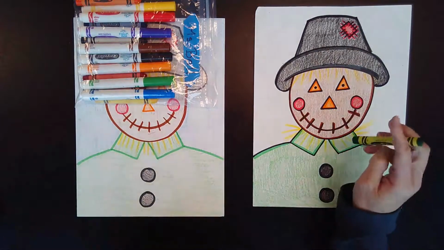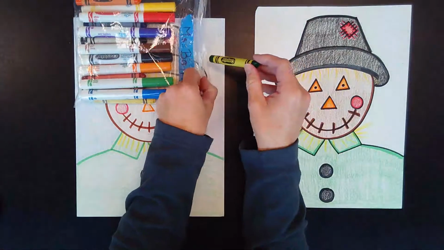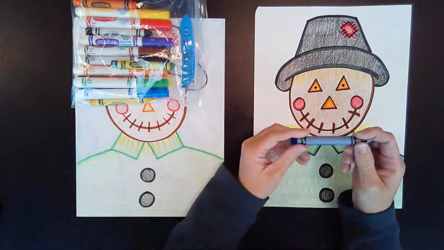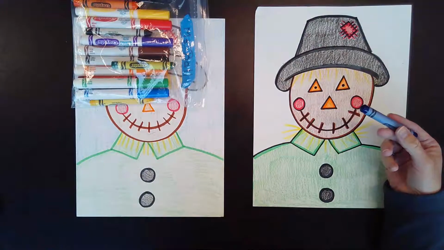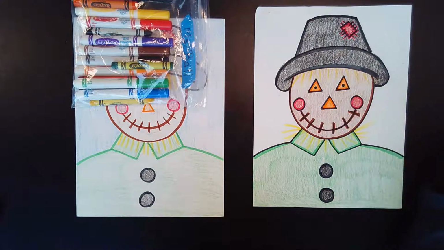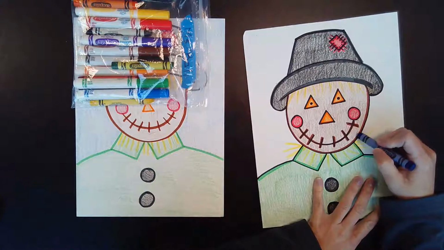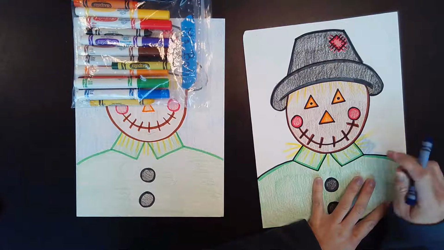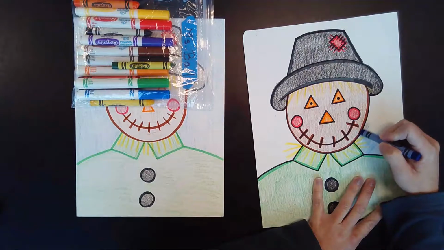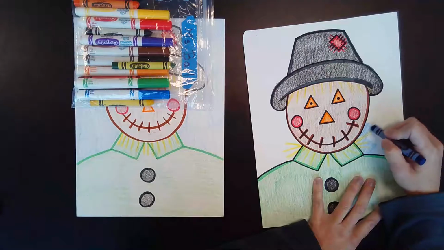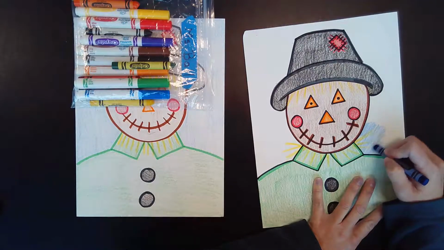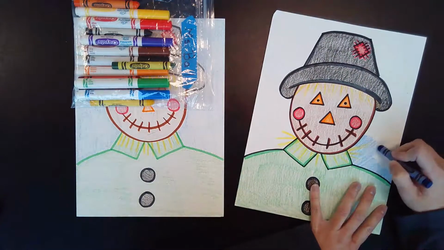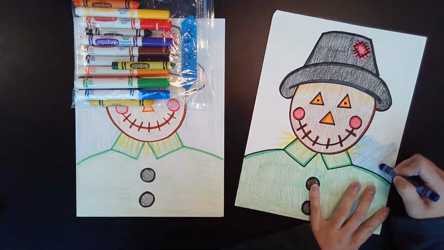Okay, now that I am finished with my green crayon, I can put that up. If you're not finished, that's okay. Take your time. But if you are, then you can get your blue crayon out and color in the sky. Now again, turn your paper, but remember you want to color lightly, especially over here by his collar, because you still want to be able to see those yellow lines coming out for the hay or the straw from his collar. And I'm just going to color in all around my scarecrow and give me a nice blue sky.